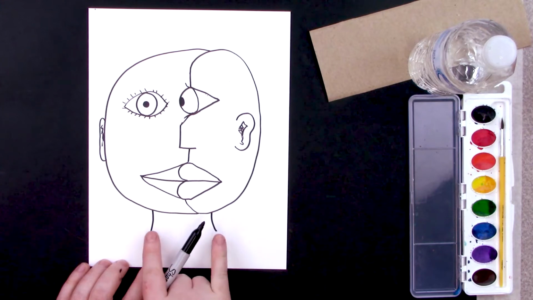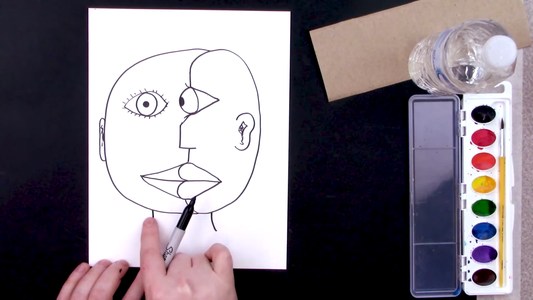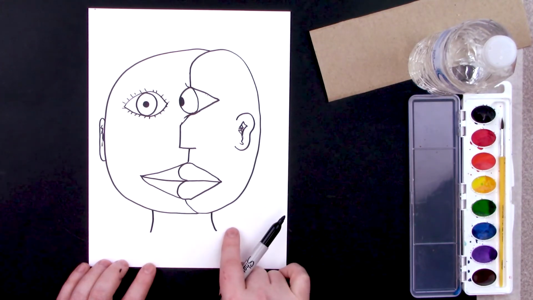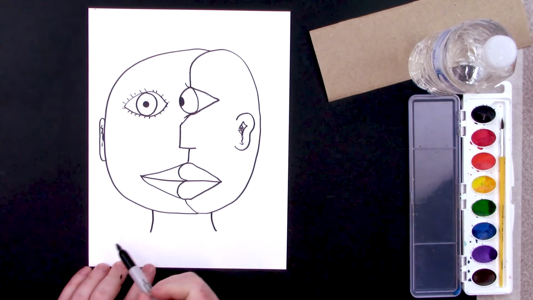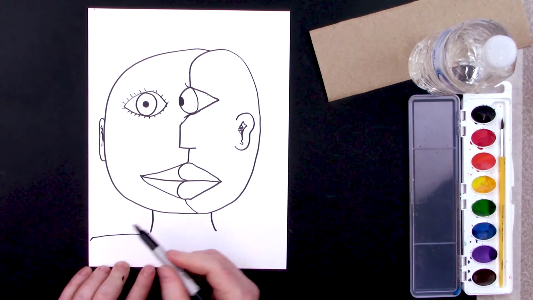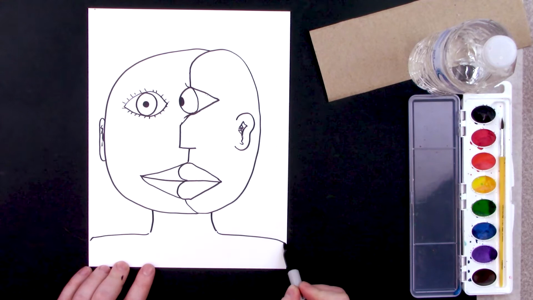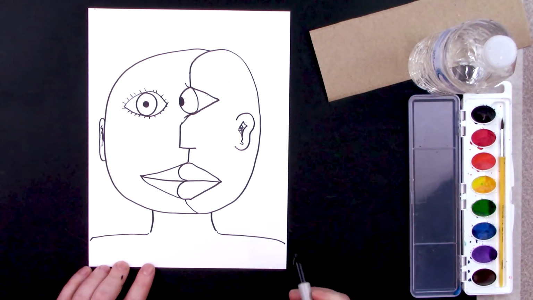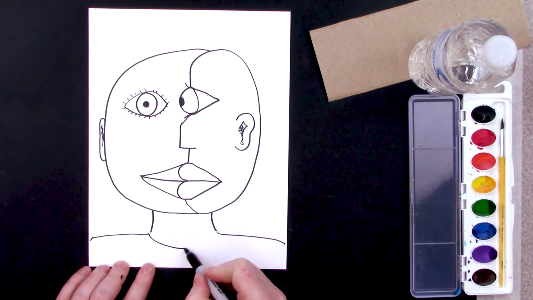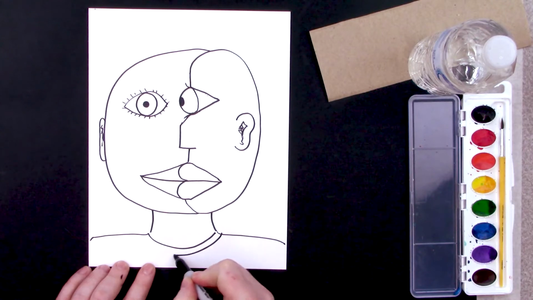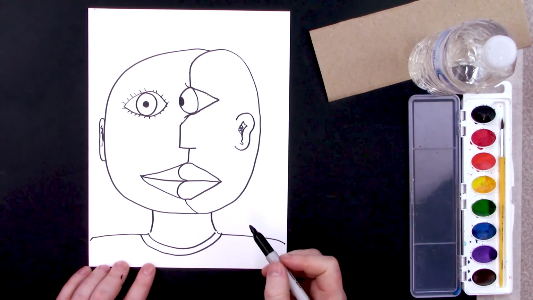It's not just a stick. Make it wide, give it some thickness. That's a line on this side of the neck and a line on this side of the neck. And some shoulders that come off to the edges. And of course, some kind of a shirt wrapping around the neck there.